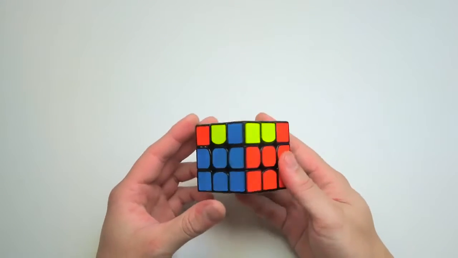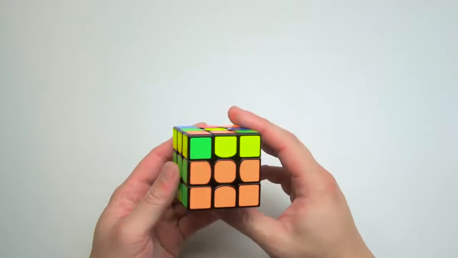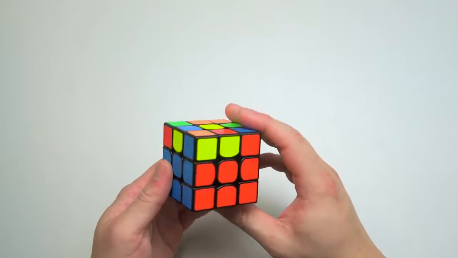At this point, all of our second layer edges are solved. After this step is done correctly, it'll look like 2/3 of your cube is done.